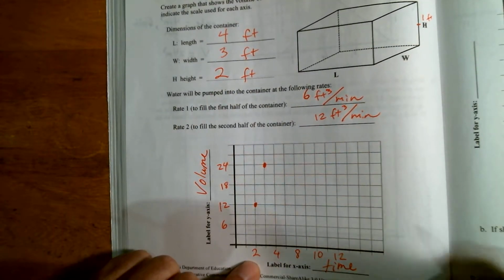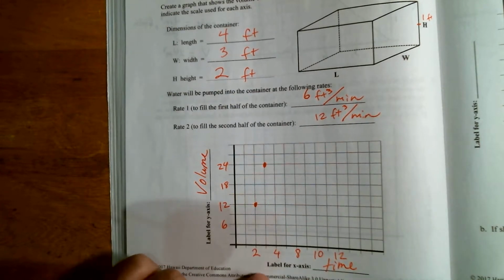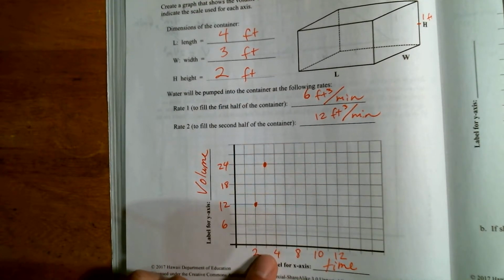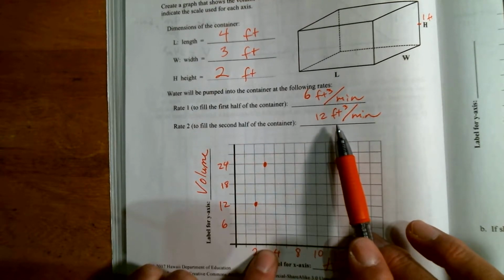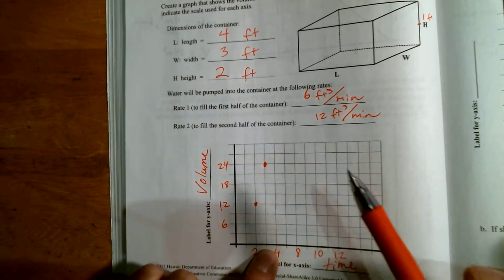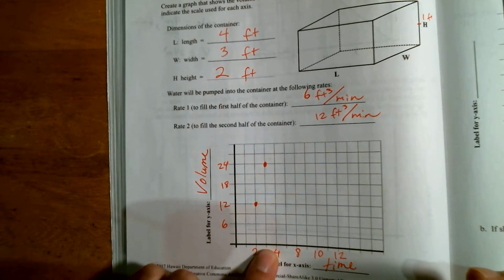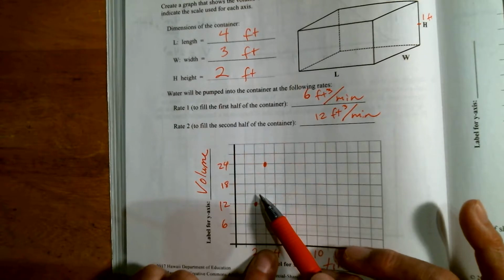It'll take 2 minutes. So you mark the 2 there. Now, if that went up to 12 cubic feet per minute, which is twice as much, it would fill it twice as fast. The slope would be twice as steep.